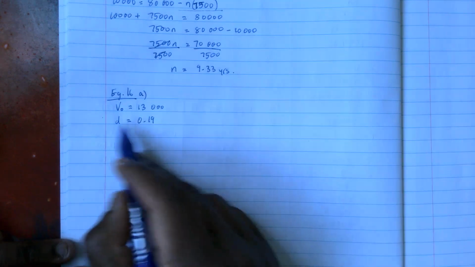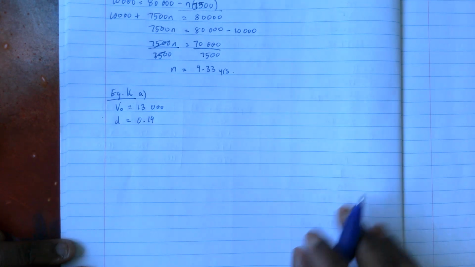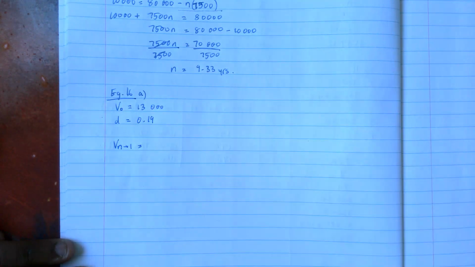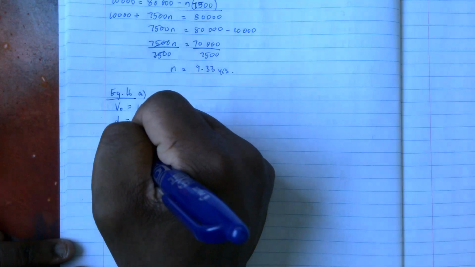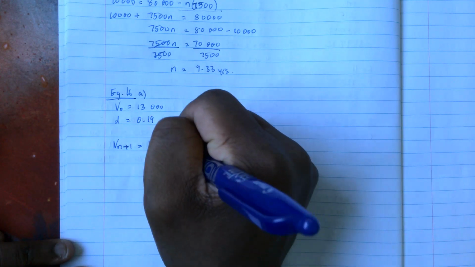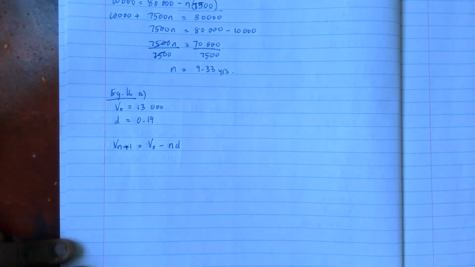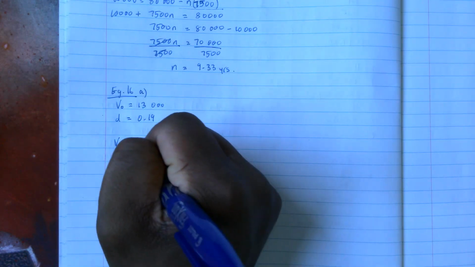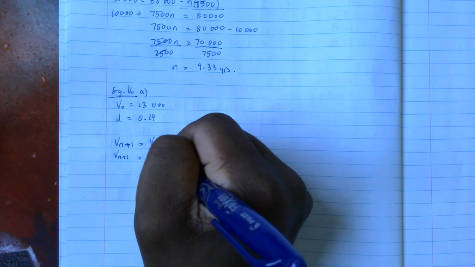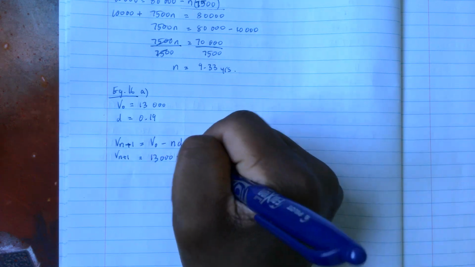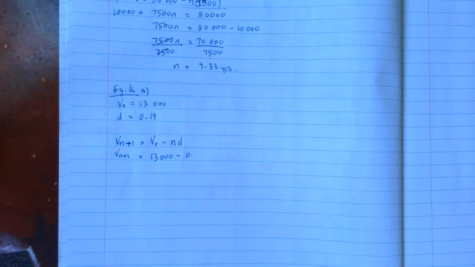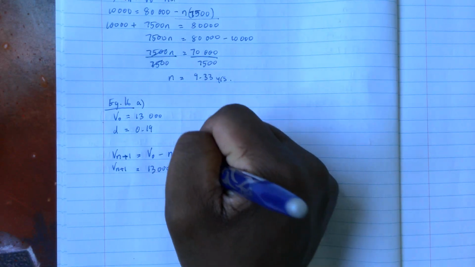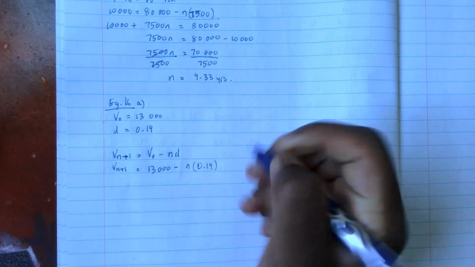So if we use both of these, we can say that Vn plus 1 equals V0 take ND. So Vn plus 1 is equal to 13,000 take away N times 0.19.